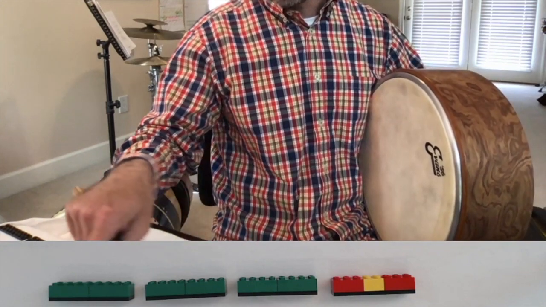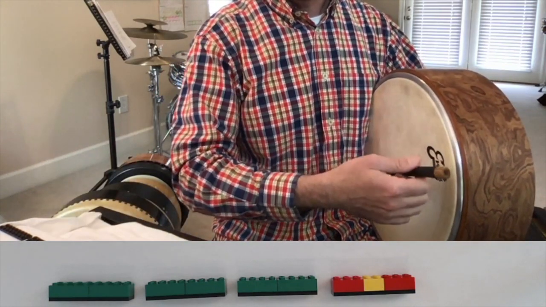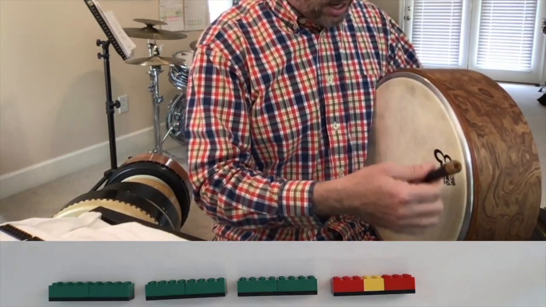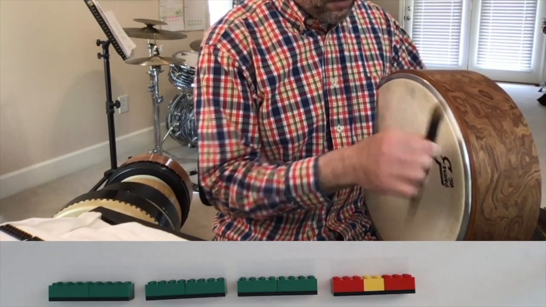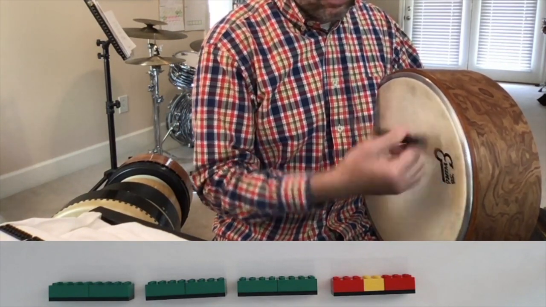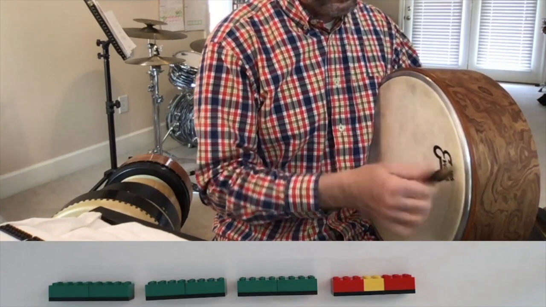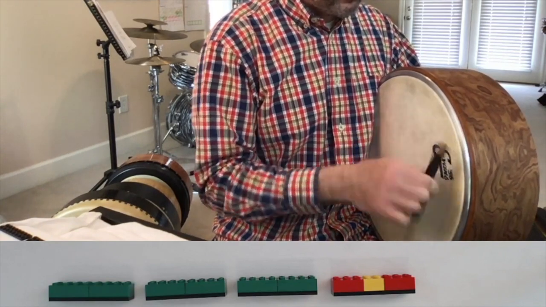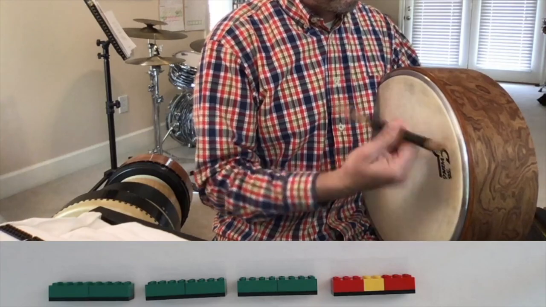In time with 3 bars of reel, this. 1 and a 2 and a here I go. And a 1, 2, 3, 1, 2, 3, 1, 2, 3, 1, 2, 1, 2, 3, 1.